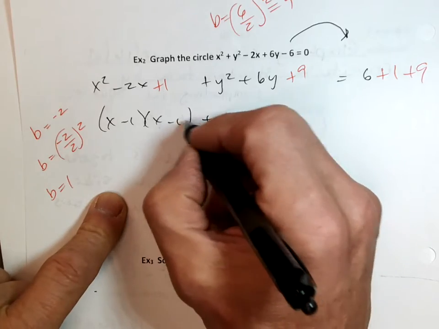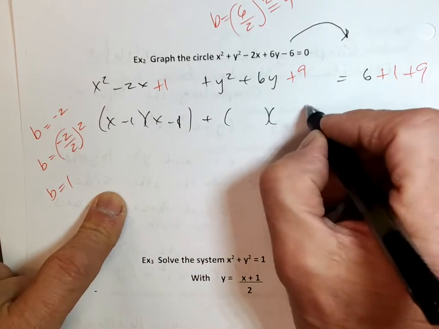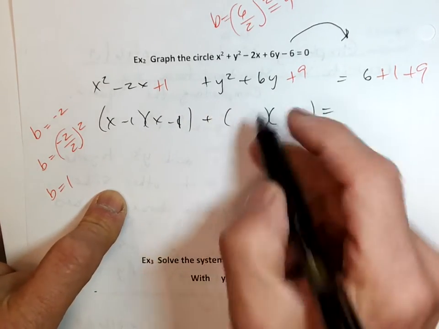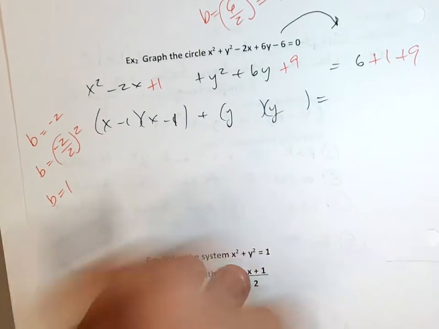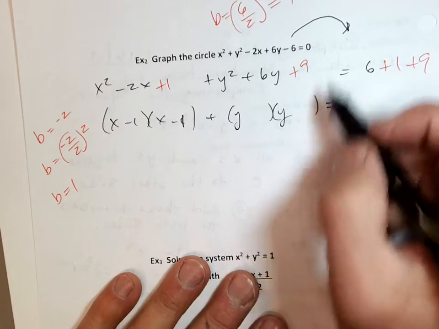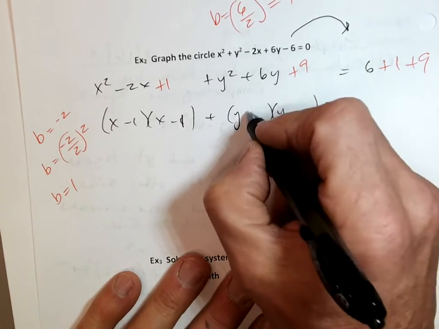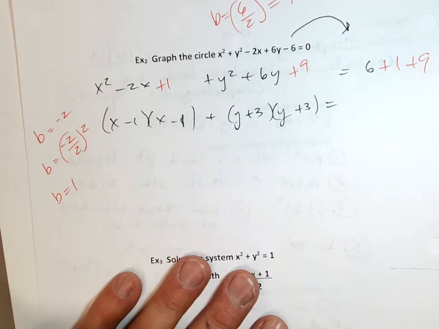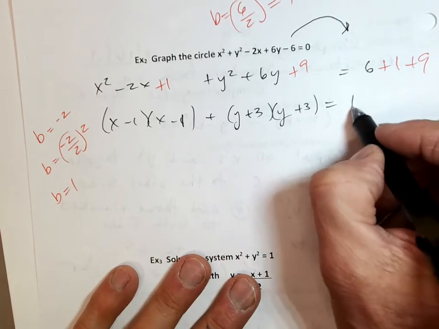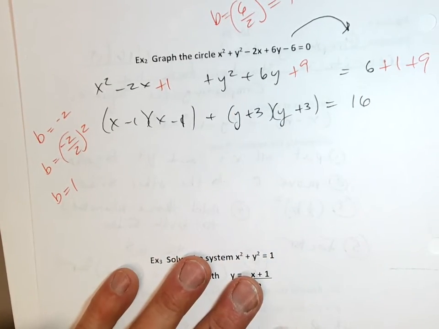Let's factor over here. I'm going to go parentheses, parentheses. Y times y, right? And then what am I going to do? Plus 3, plus 3. Why am I going to go plus 3, Julia? Because I need a positive 6, right? And this adds up to 16, right?